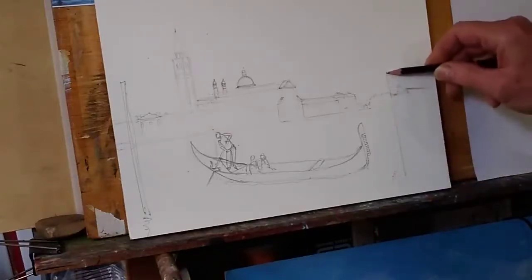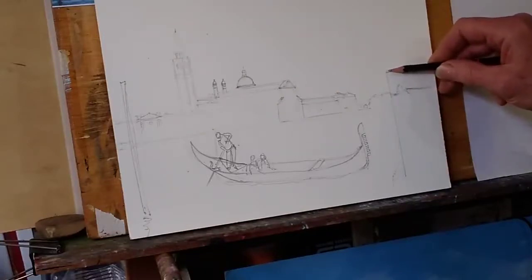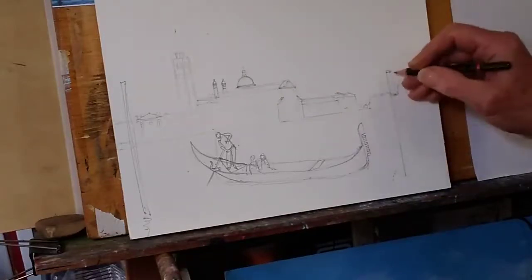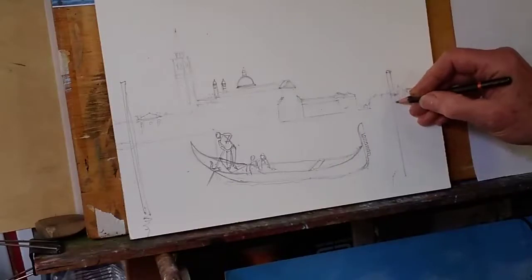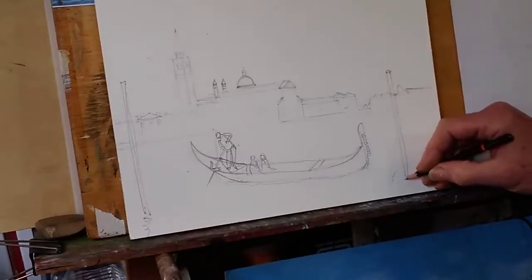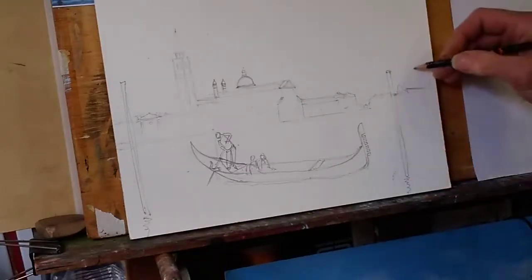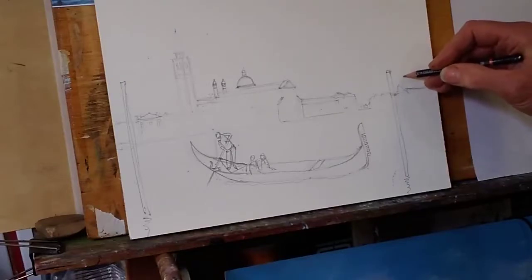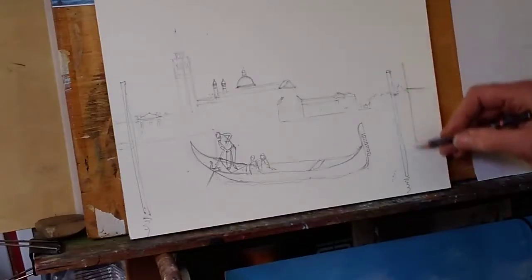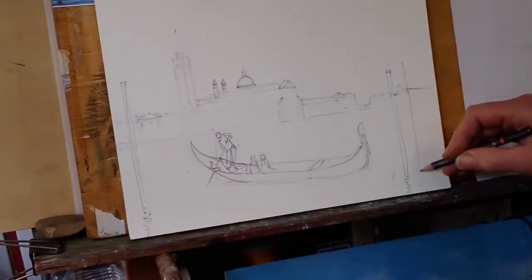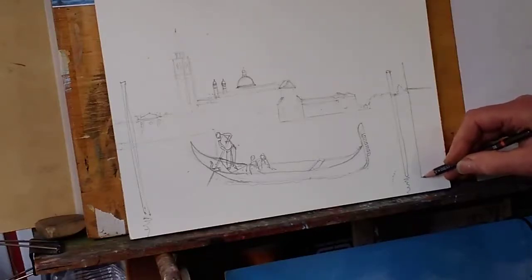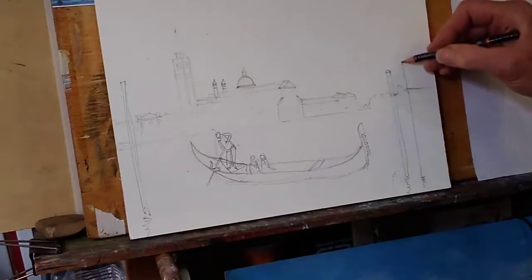So let's just do one over here, and just draw them as quickly and as fluidly as you can. And that will have a reflection going straight down, and then I've got another one slightly higher and coming down slightly lower, or maybe even further, but that's up to you.